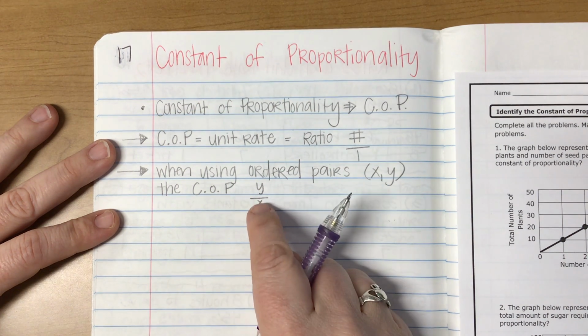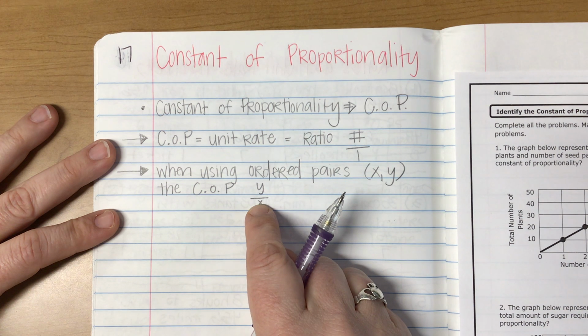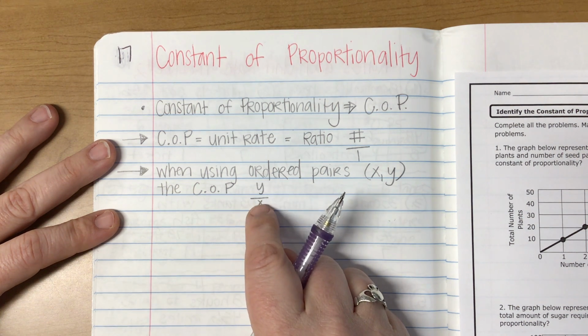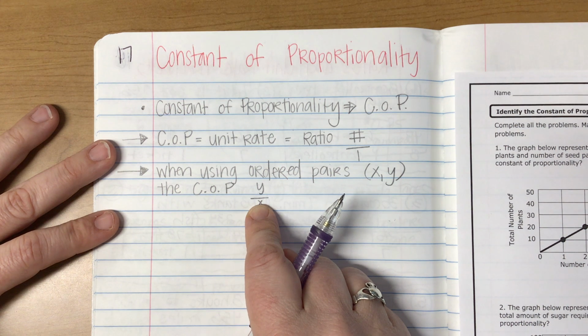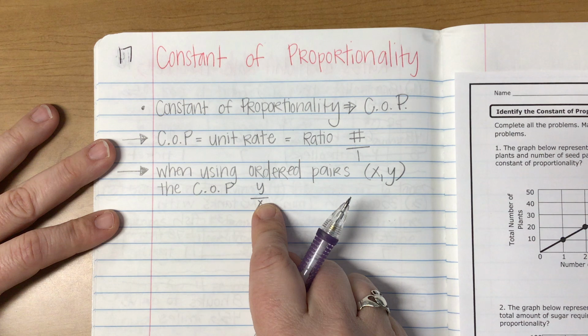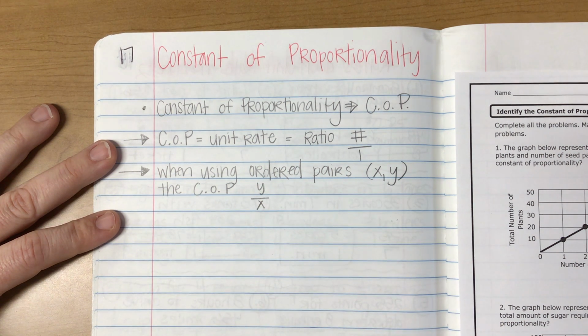What if it doesn't have a 1 on the bottom? Can you fix that? Yeah, we learned how to fix that. If the bottom number, your denominator, is not 1, can I figure out how to get it to 1? Sure. We divide numerator divided by denominator. You can make it a unit rate.